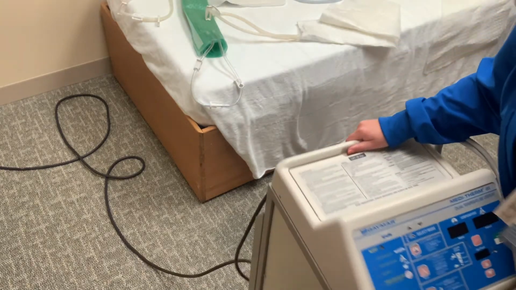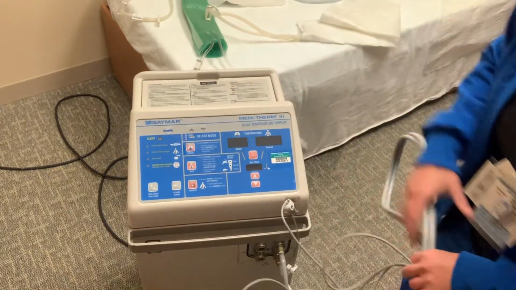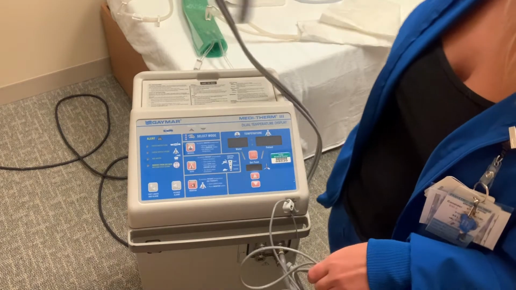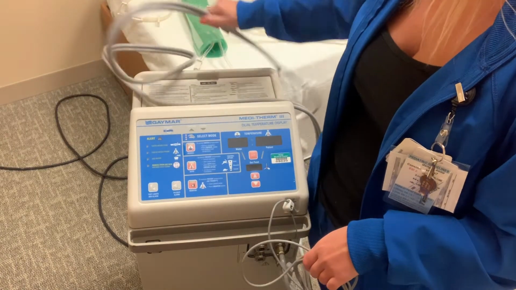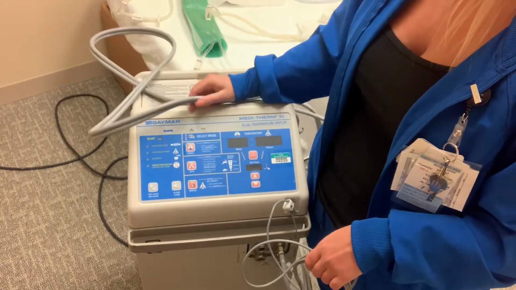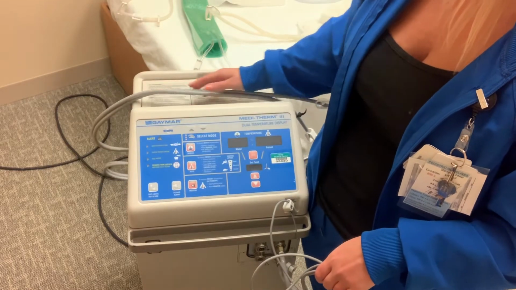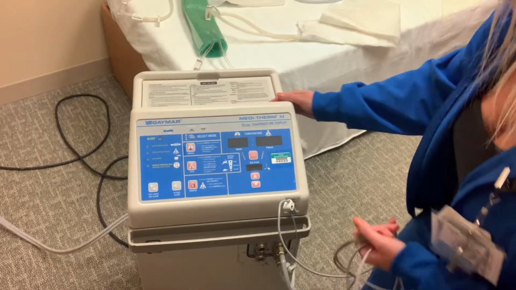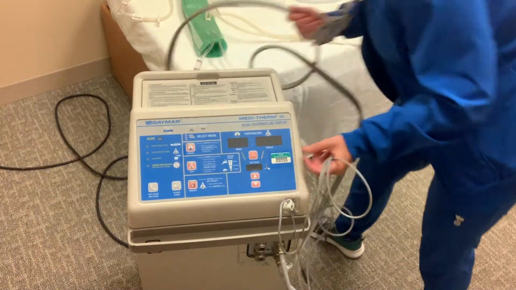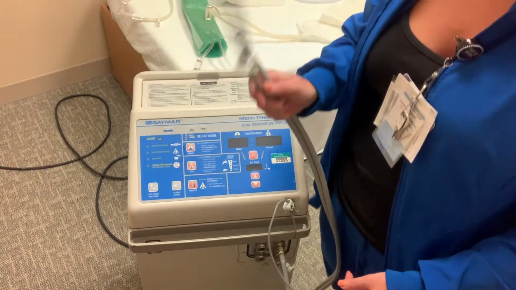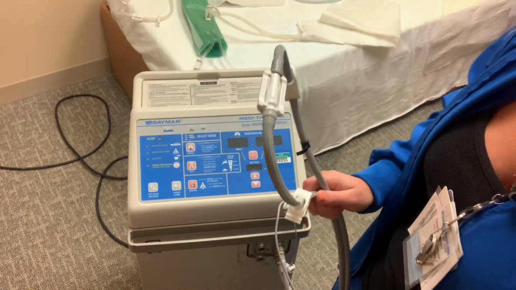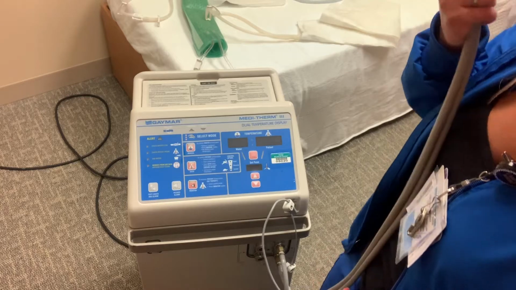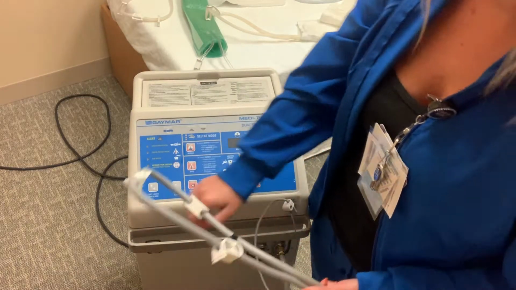Alright, so say we're going to go ahead and start cooling a patient, or warming a patient in this case, since this is about hypothermia. Let's get them nice and warmed up here. First thing I would do is go ahead and set up your circuit, which we will talk about next, how to set up that circuit. So set up your circuit first, and then you're ready to turn on your machine.